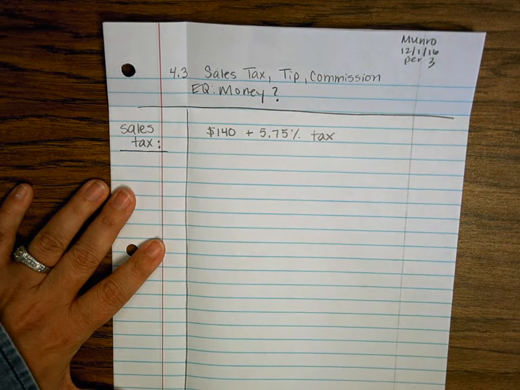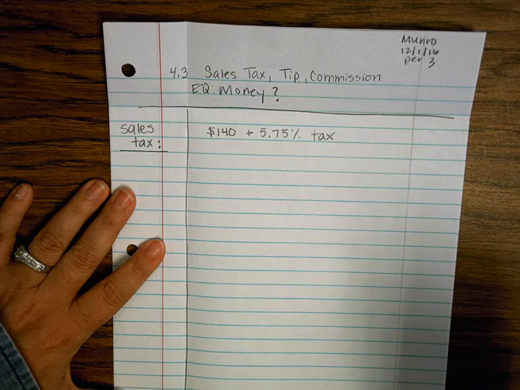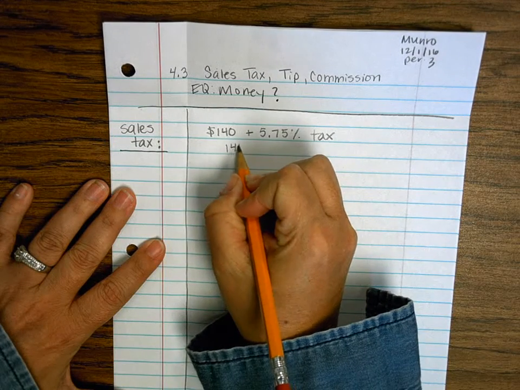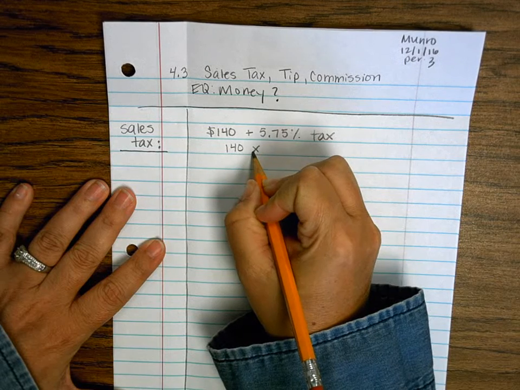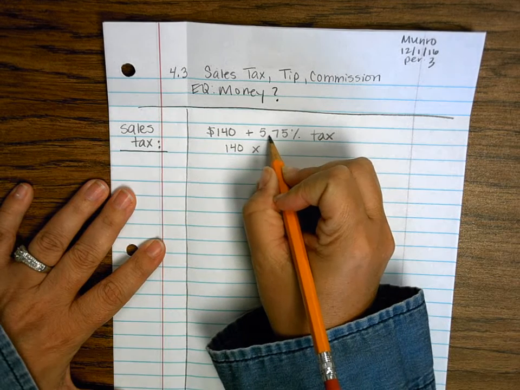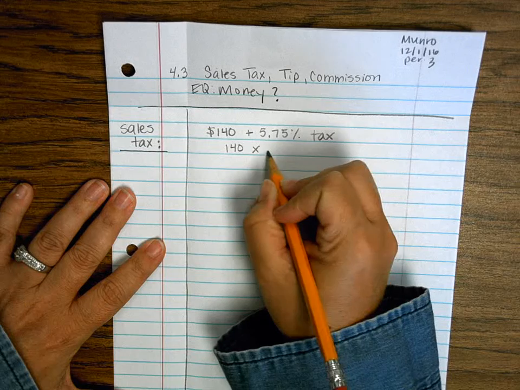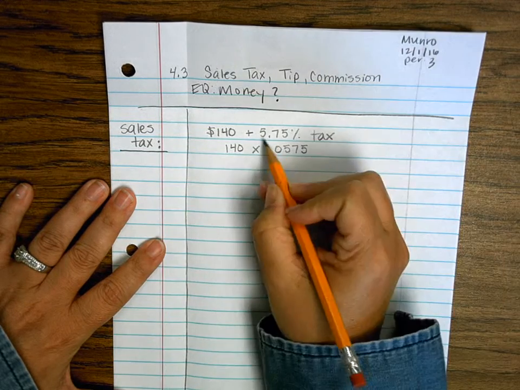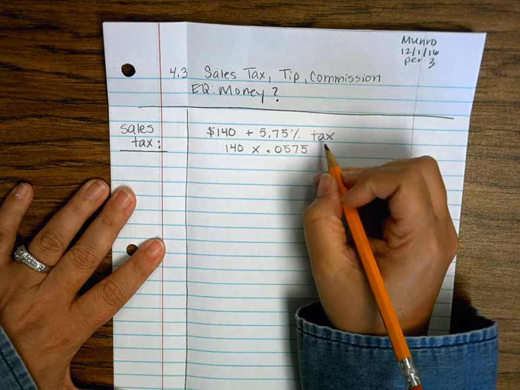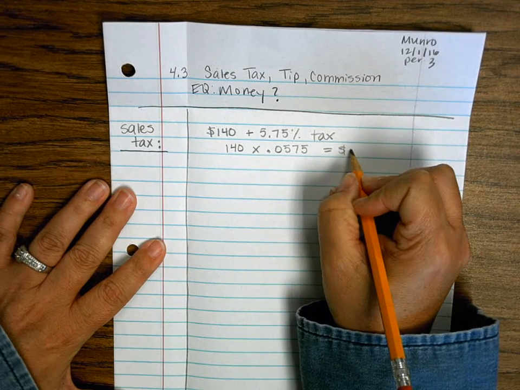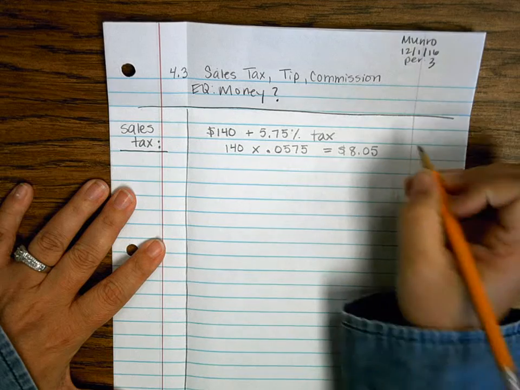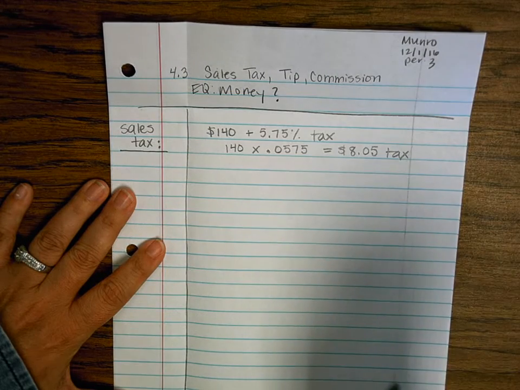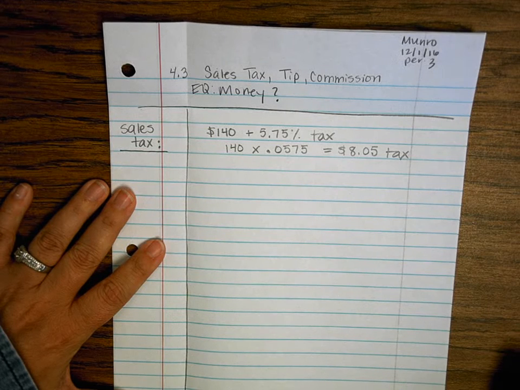So if you're asked a question like, just find the tax, this is what you do. You take the 140 and you multiply that by the decimal. So that's going two places to the left, right? 0.0575. So two places to the left is the decimal. And that would give you around $8.05 tax. Okay, so that is one way if they ask you to find the tax.